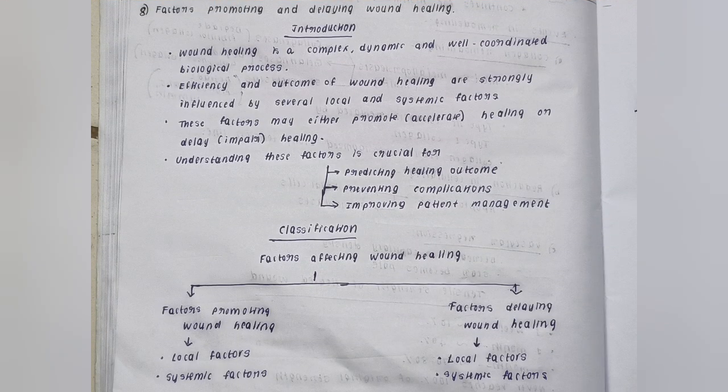Okay, so without wasting any time, let's get started. Coming to the introduction, wound healing is a complex, dynamic, and well coordinated biological process. Efficiency and outcome of wound healing are strongly influenced by several local and systemic factors. These factors may either promote, that is, accelerate, healing or delay, that is, impair healing. So understanding these factors is crucial for predicting healing outcome, preventing complications, and improving patient management.